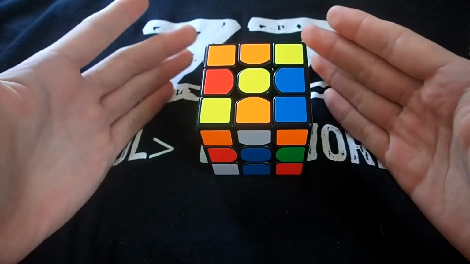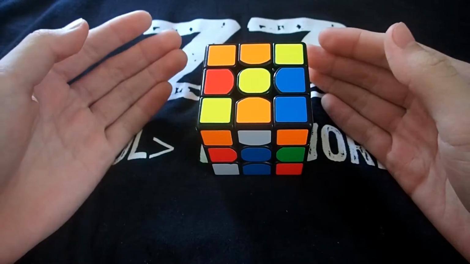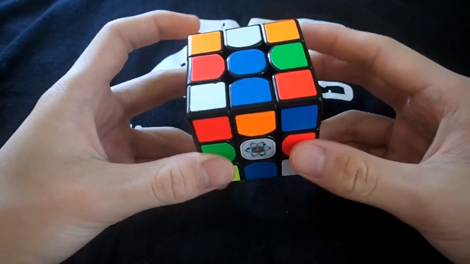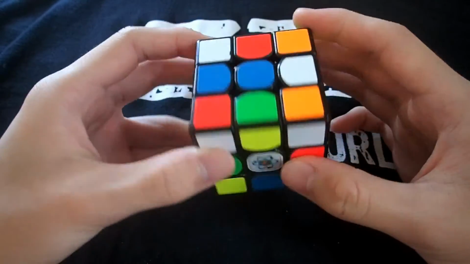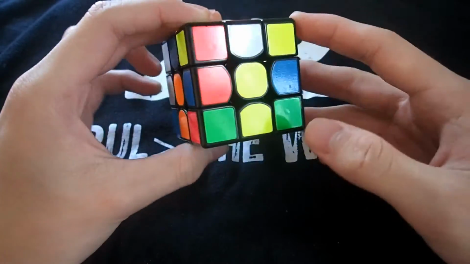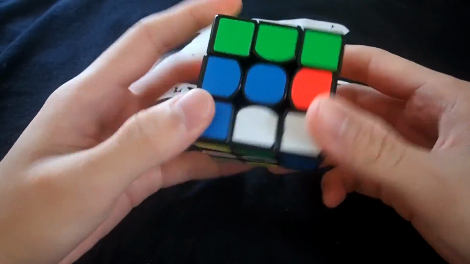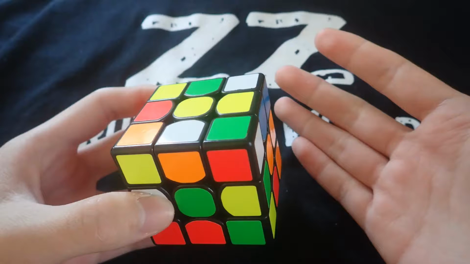Now let's talk about 12 misoriented edges. This is a very rare case, but even if you encounter it, you don't need to panic or be afraid. All you need to do is turn the F face once and the B face once. Now, you will be left with 4 misoriented edges, which you already know how to solve.